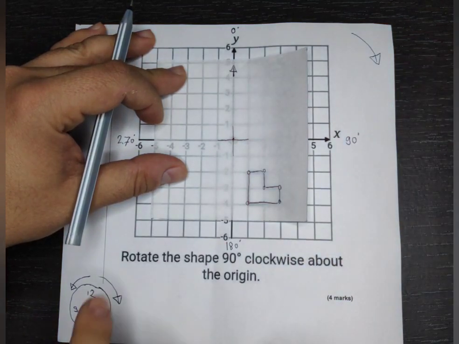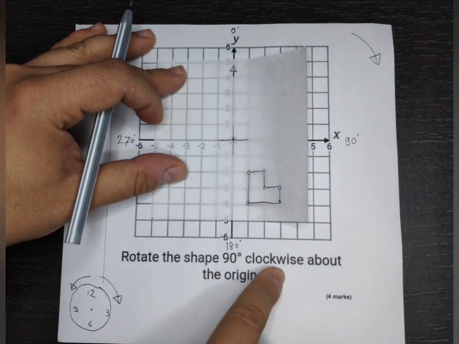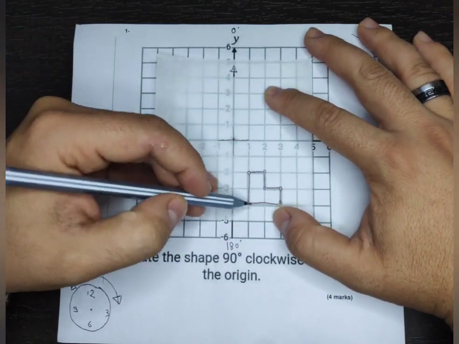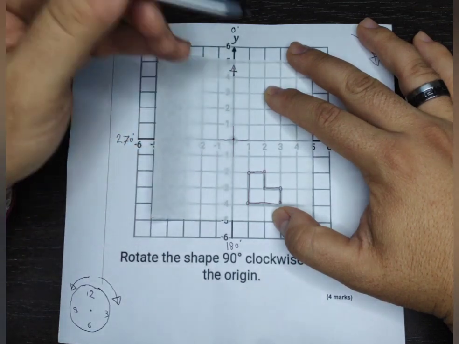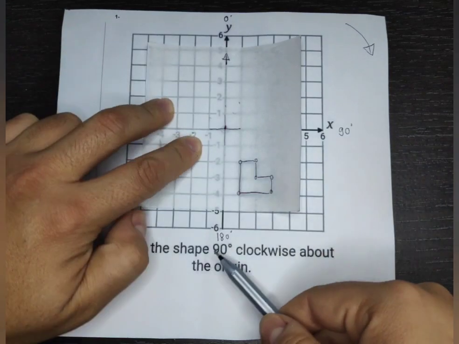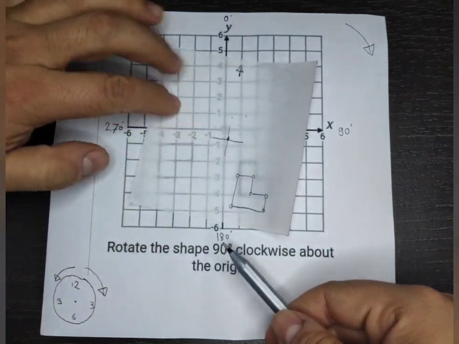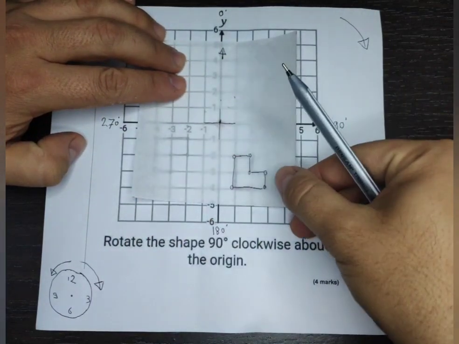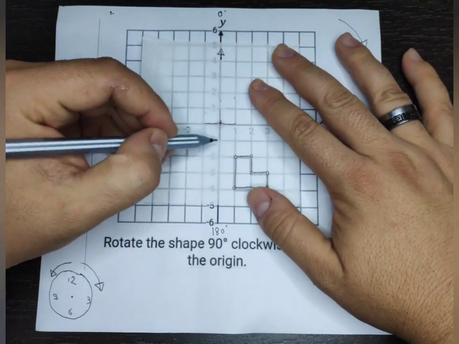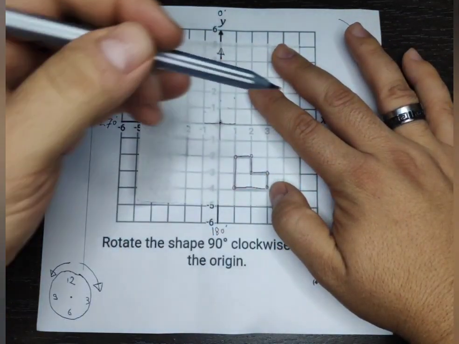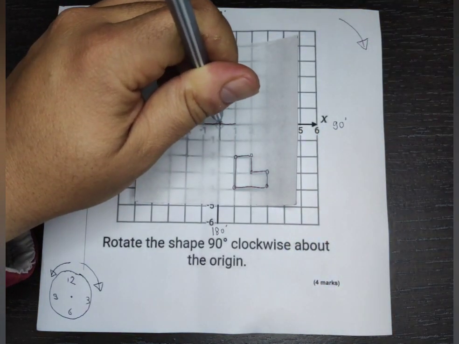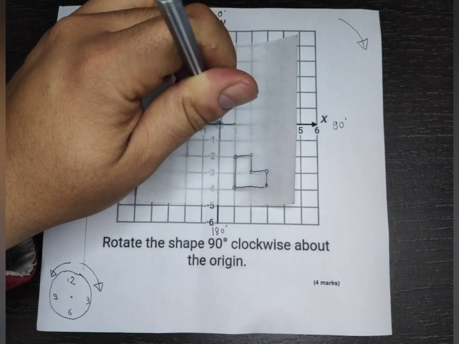As the question said, rotate the shape 90 degrees clockwise about the origin. As we did, we put a plus sign in the middle. We drew the shape on the tracing paper, and then we put an arrow, 0 degree here, 90 degrees, 180 degrees, and then 270 degrees here. Now we put the tracing paper, we draw the plus and the shape, and we put the angles. Now we just put the pen here, or the pencil, and as I said, I'm using a pen. I want to make sure that the lines are clear for you.